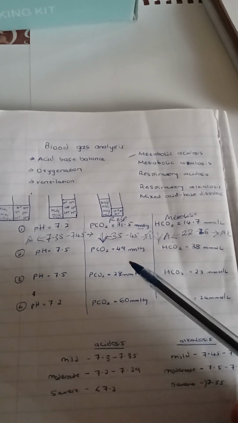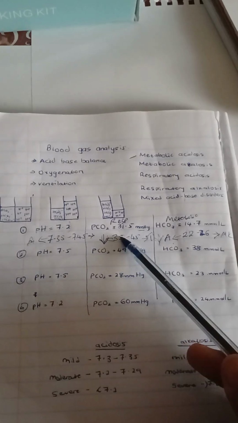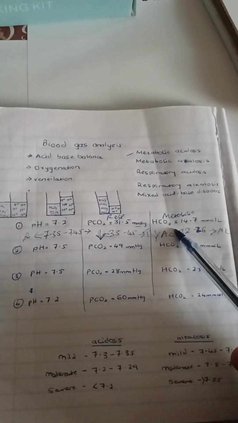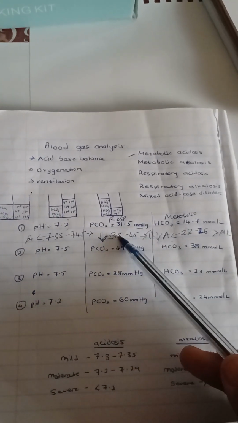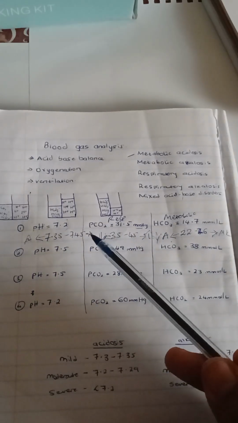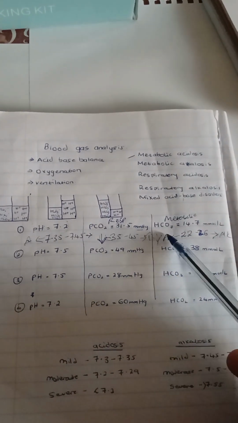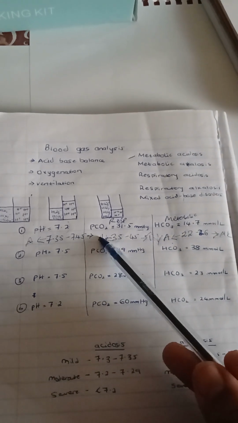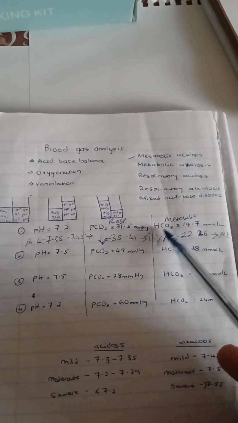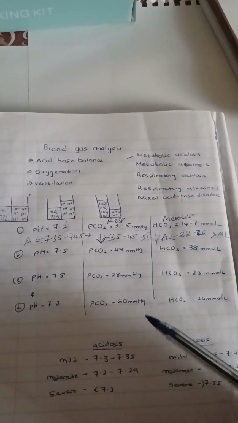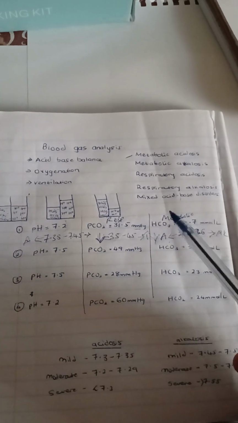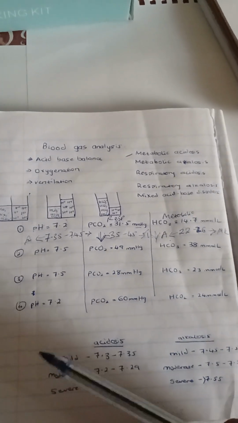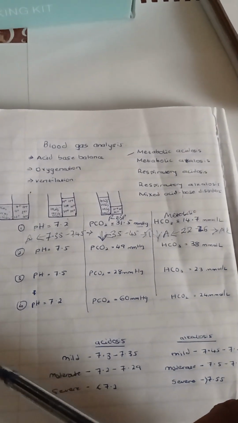Now one thing you've probably noticed is that the direction the PCO2 goes is the same direction the bicarb goes, to maintain the balance. See, both have different charges. One is an acid, one is a base. So if PCO2 goes down, bicarb has to go down to maintain the acid-base balance. And you see in all these four examples, they go down or up in the same direction. If the directions are different, that suggests something else, which we'll talk about in another video.